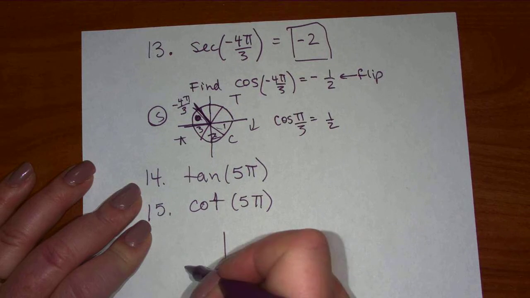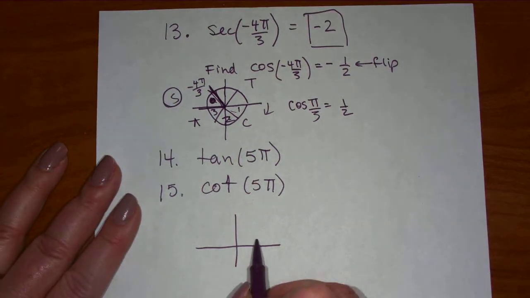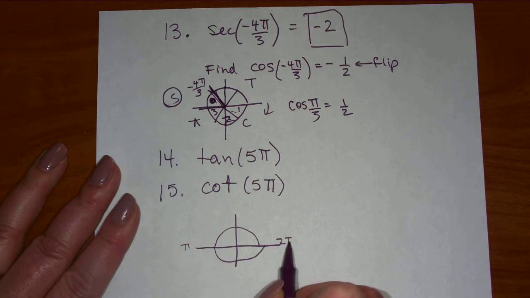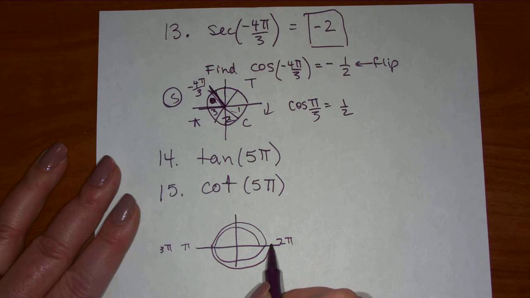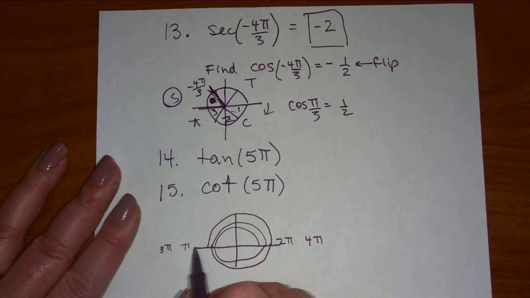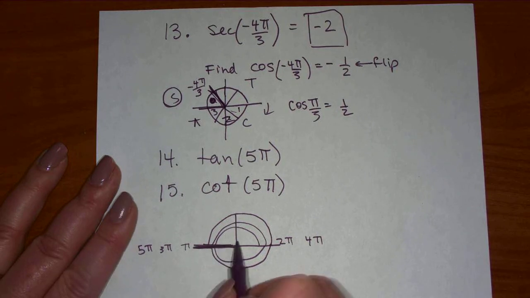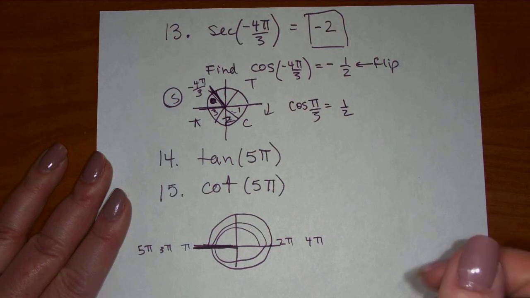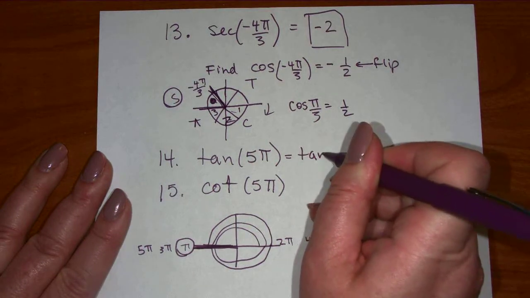1 pi, 2 pi, 3, 4, back to the start, or back to here, 5. So here is 5 pi. What line does that land on that we would look up? Because that's an axis, pi. So this will be the same as tan pi, which is 0. So this one is undefined.